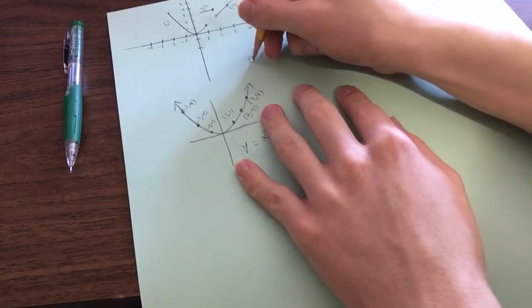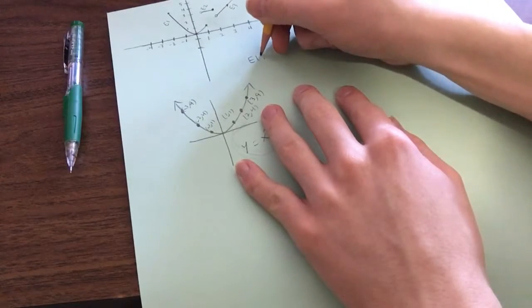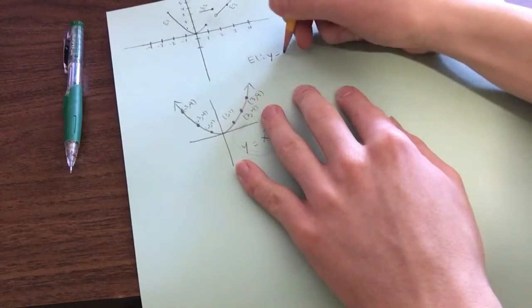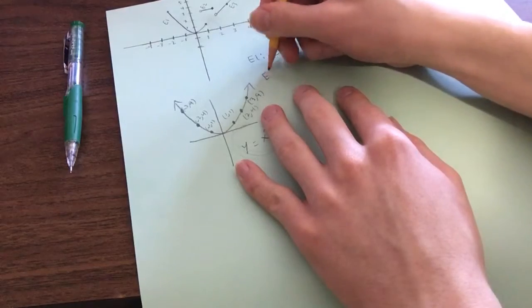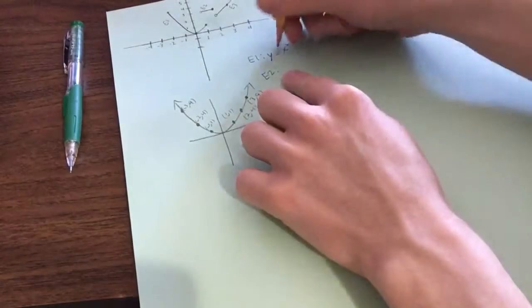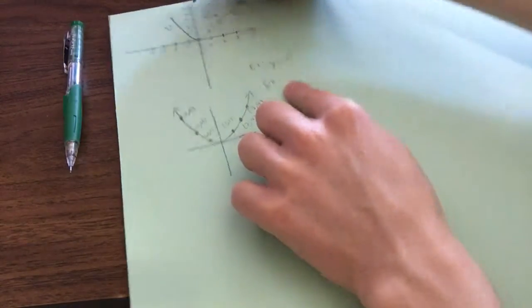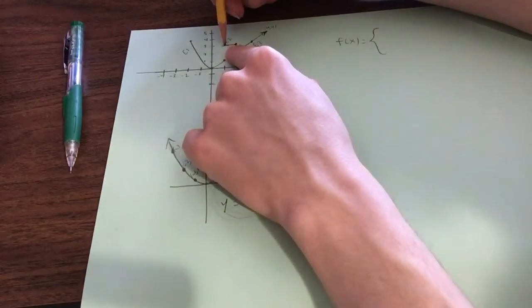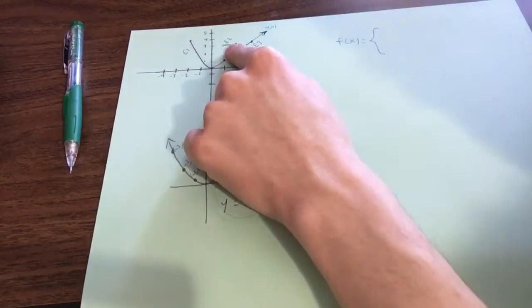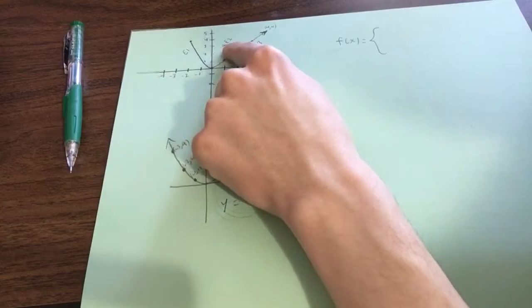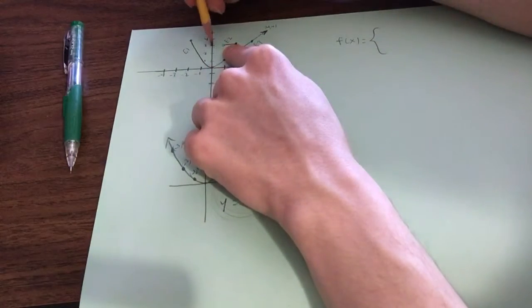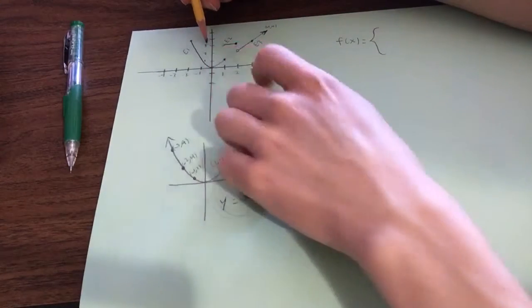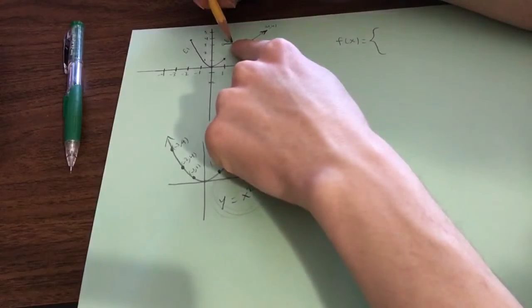So equation 1 is y equals x squared. Now we need to find what equation 2 is. It's going to be y equals something. This one's really simple because it's just a horizontal line. All you need to do for a horizontal line is look at the y value that it's at, and it's at the value of 3. So this is y equals 3. It's as simple as that.